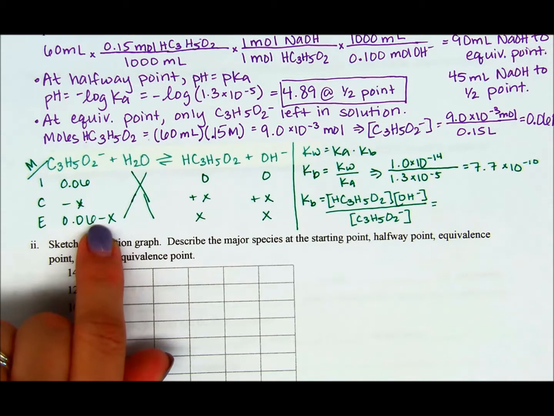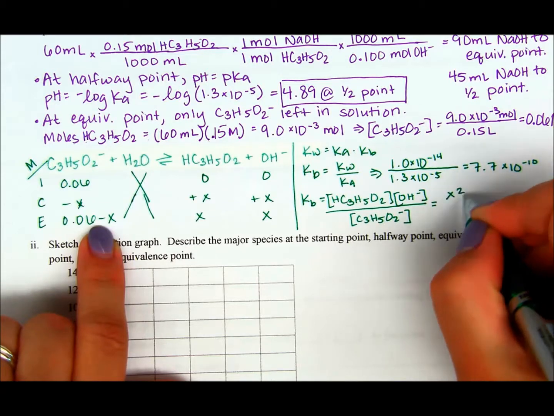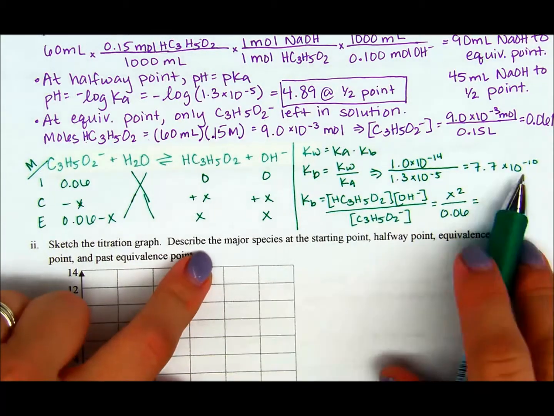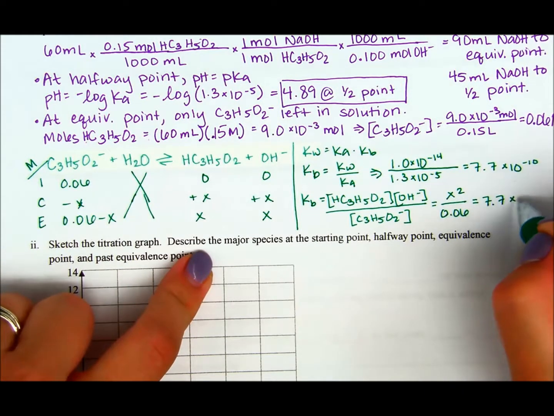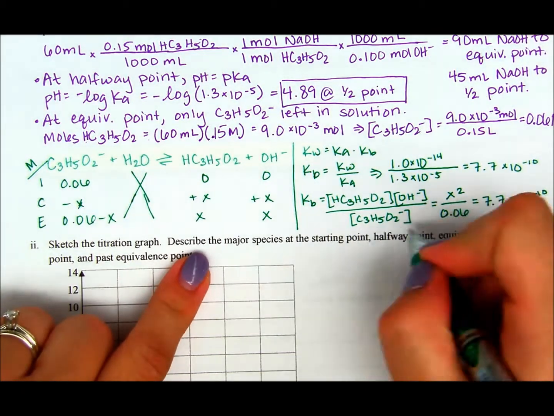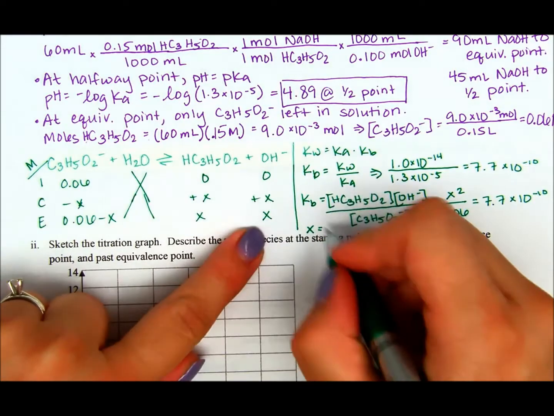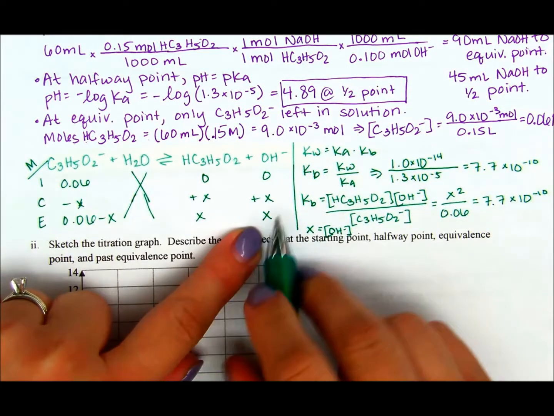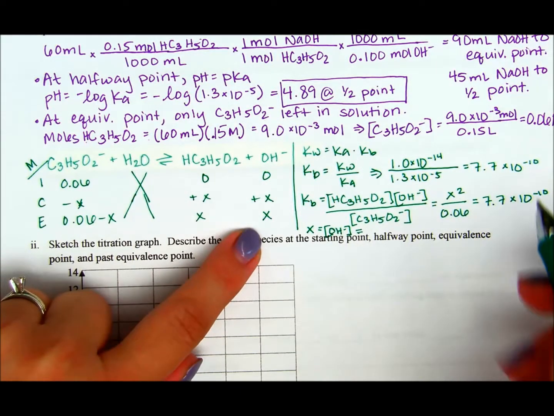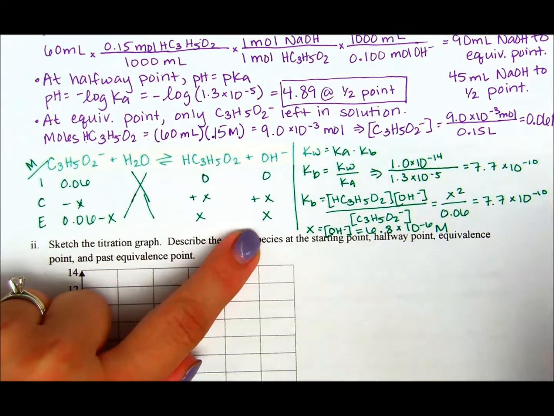But I'm going to ignore that minus x, remember, because it's going to be very, very small in comparison to 0.06. So Kb is equal to x squared over 0.06. And our Kb was equal to 7.7 times 10 to the negative 10. Multiply these together, take the square root to get your final answer, and you get that x equals, now x is equal to the concentration of hydroxide, that's what x is, and the number that you got from your calculator there should be 6.8 times 10 to the negative 6 molar.